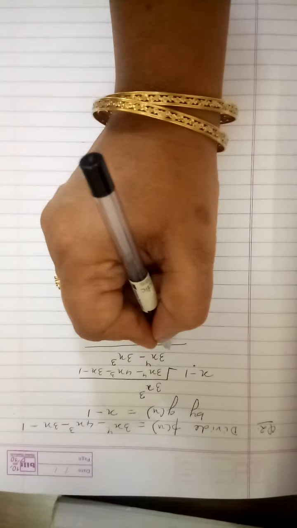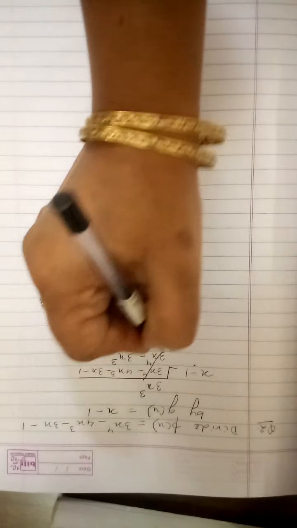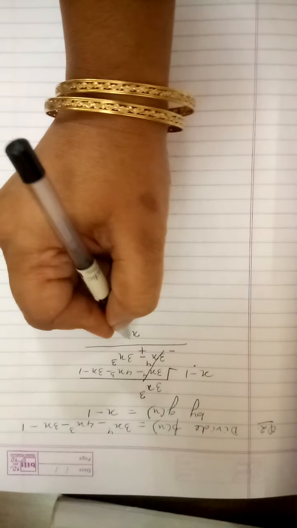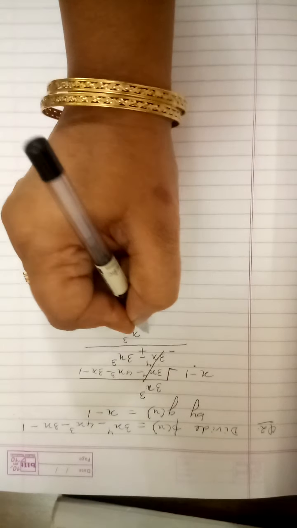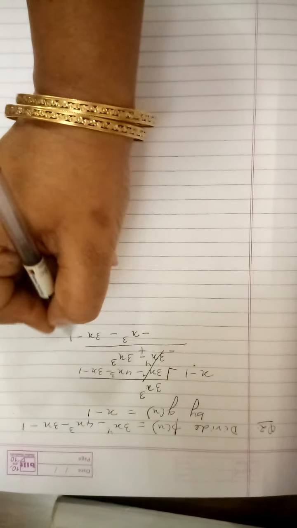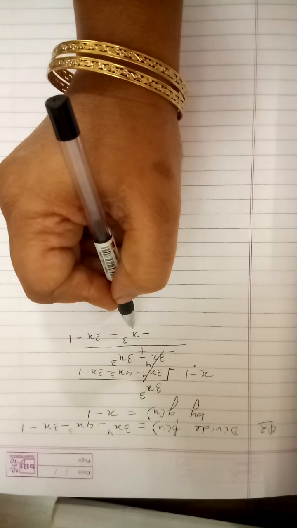As previously done, I change the sign. This becomes minus, this becomes plus. The first one gets cancelled out. Minus 4 plus 3 gives me minus x cube, minus 3x minus 1, right? Now I solved x to the power of 4. Next I solve x to the power of 3.